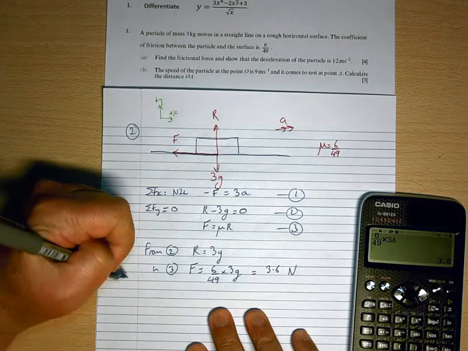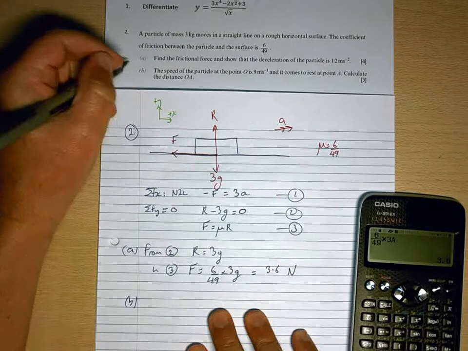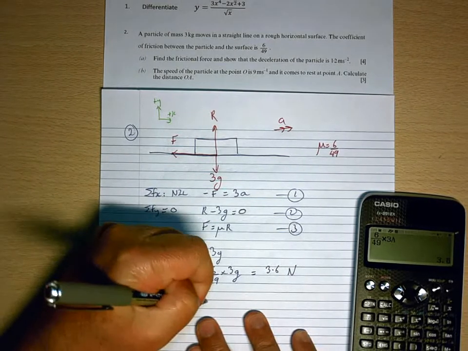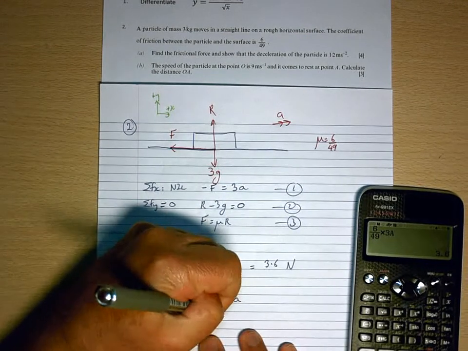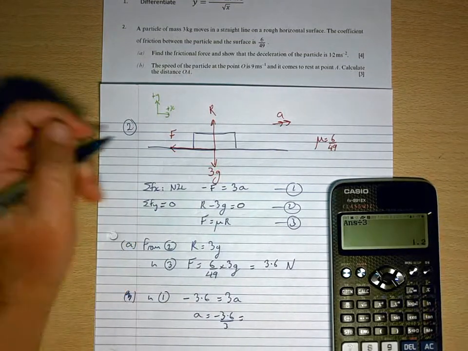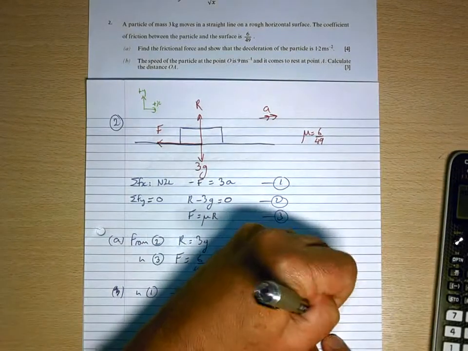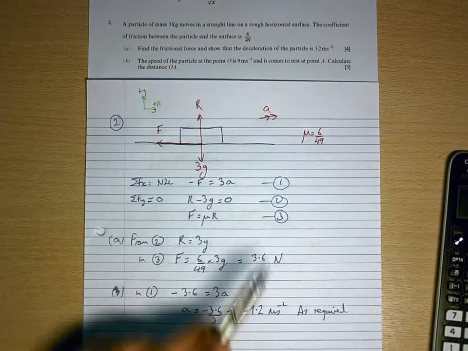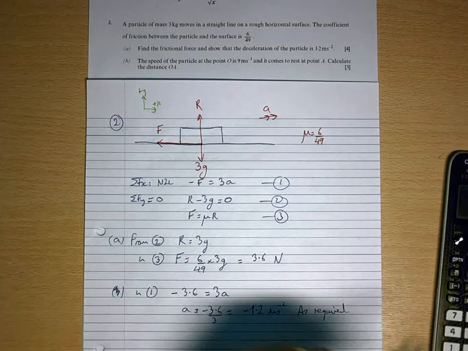So if I then put that into equation 1, minus 3.6 equals 3a. So a is minus 3.6 over 3, which is minus 1.2 meters a second squared, as required. So it's to show that 1.2 deceleration, we've got a negative acceleration, which means we've got the deceleration.